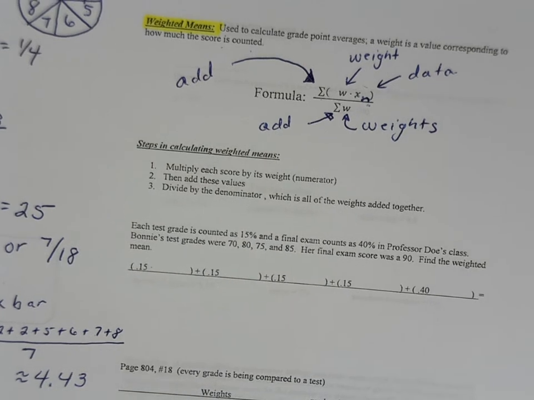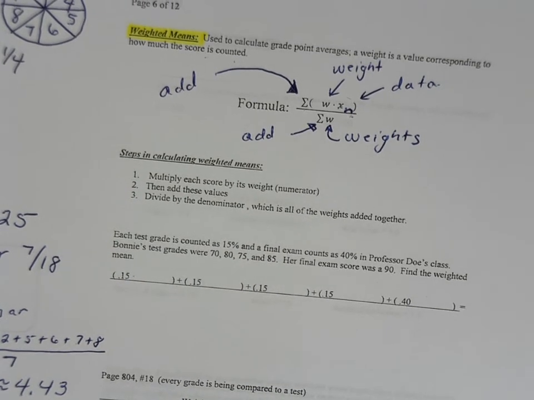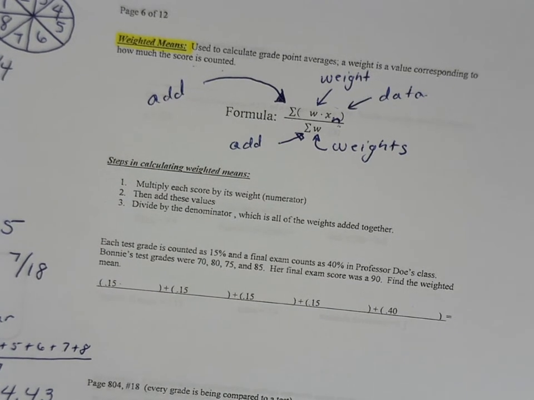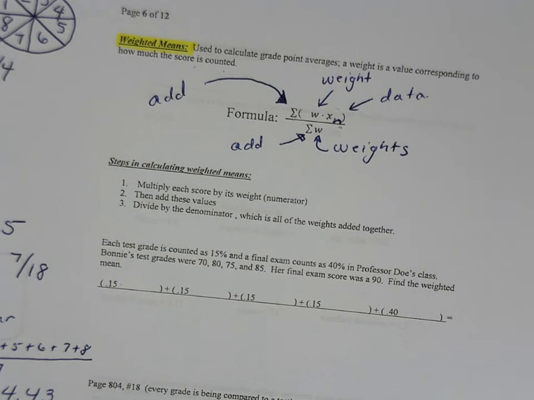So what we're going to do, we're going to find a grade point average here. And it says each test grade, I'm sorry, this isn't a GPA problem. I was thinking it was something else. Each test grade is counted as 15%, and a final exam counts as 40% in Professor Doe's class. Bonnie's test grades were 70, 80, 75, and 85. Her final exam was 90. Find the weighted mean.